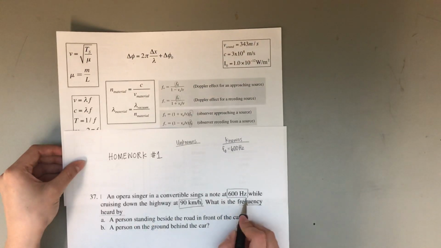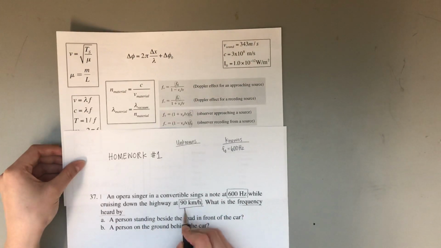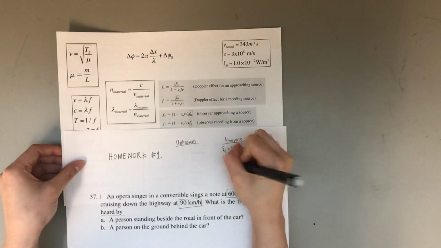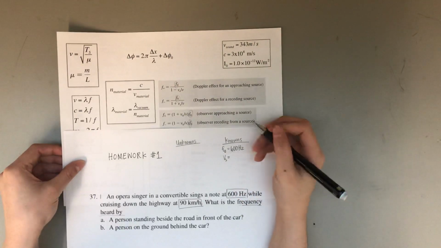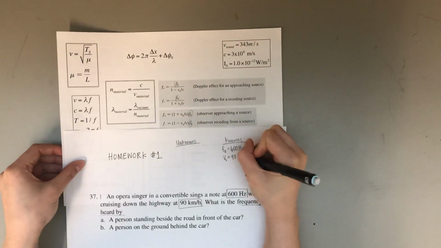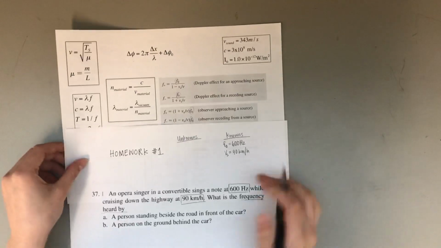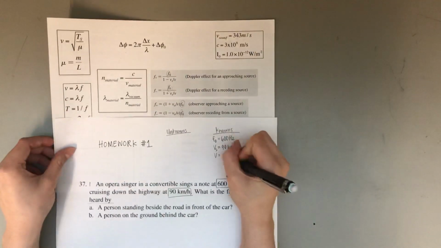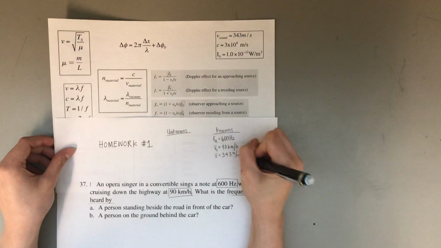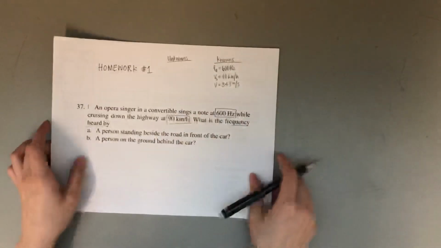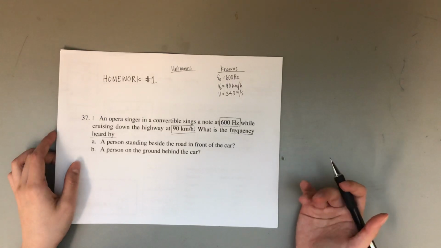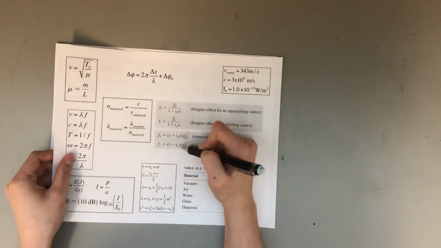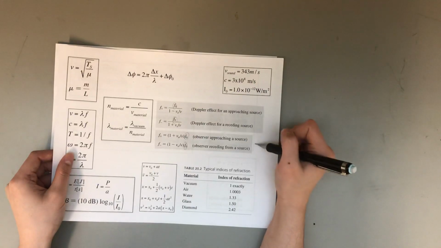Now, you also know that the velocity of the car is 90 kilometers per hour. So the velocity of the source is 90 kilometers per hour. And you also know that the speed of sound is 343 meters per second. Now the next thing you would do is figure out which type of problem this is. Since this is the Doppler effect, there are 4 equations, but you're trying to figure out which of the 4 equations to use.